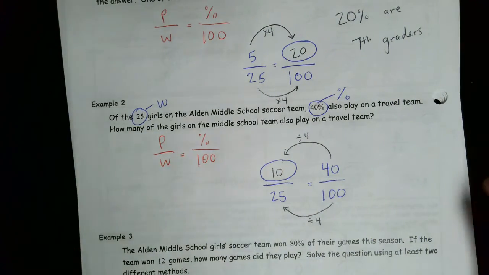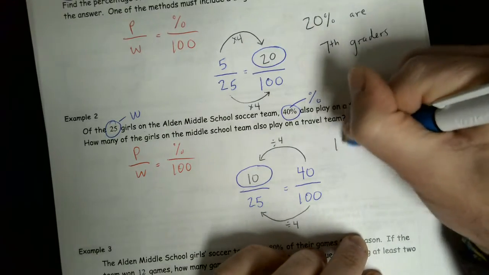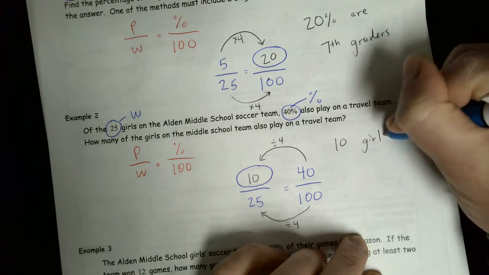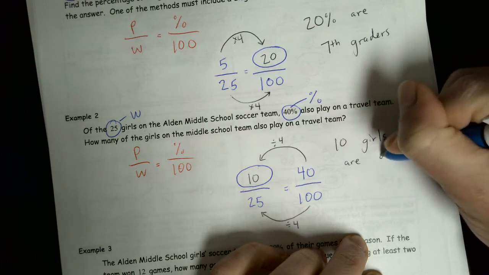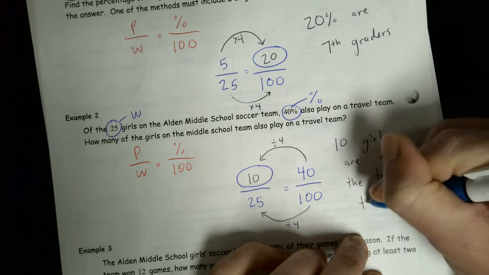So what that 10 means, that's the number of girls on the travel team. So we'd say 10 girls are on the travel team.